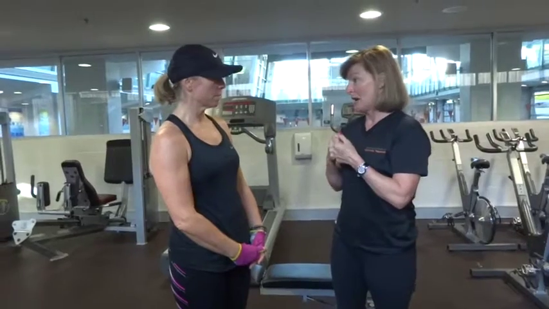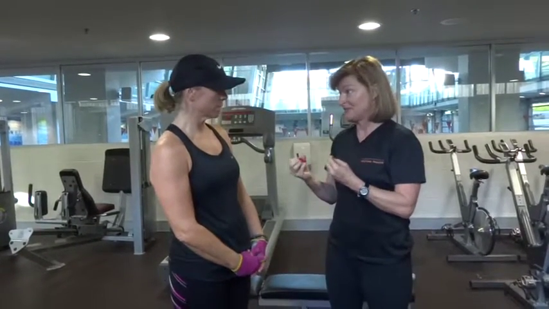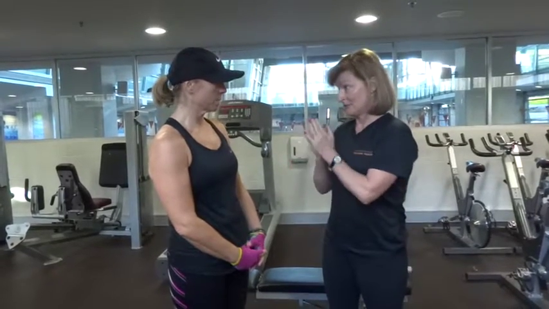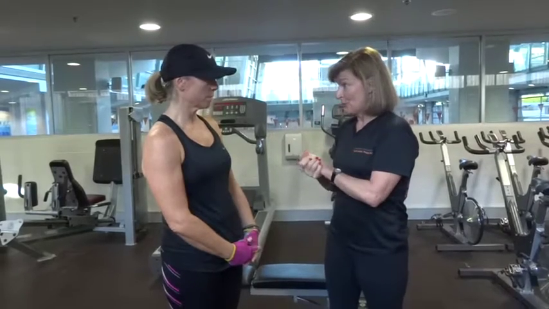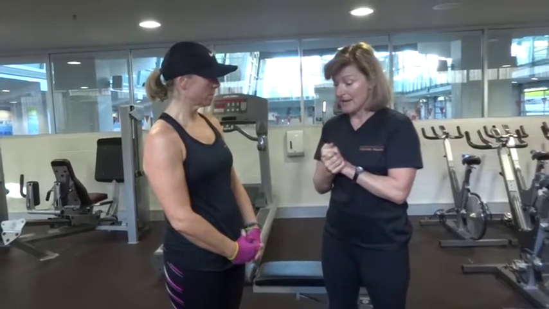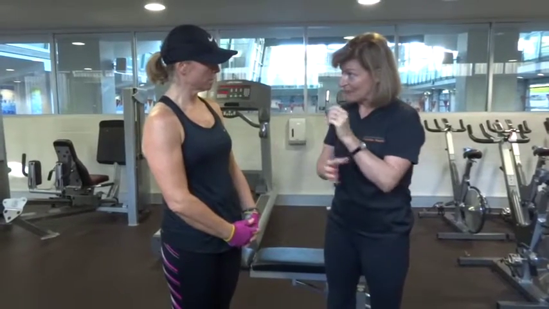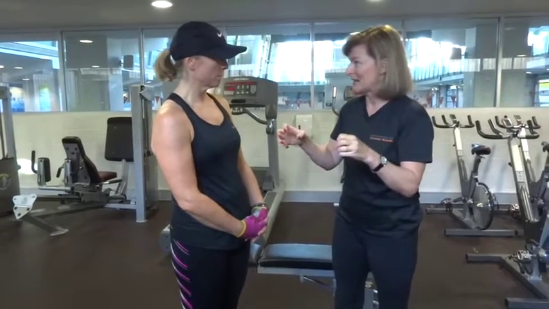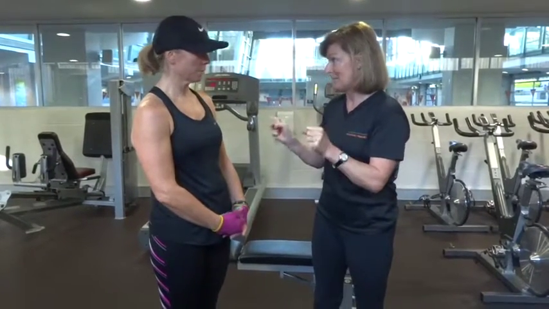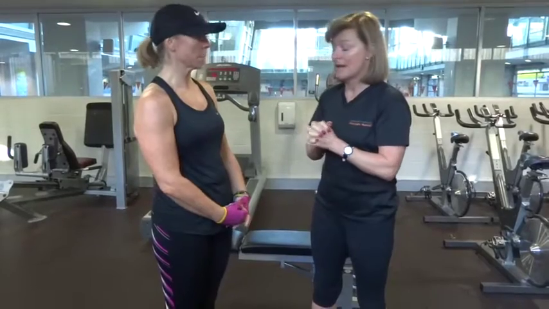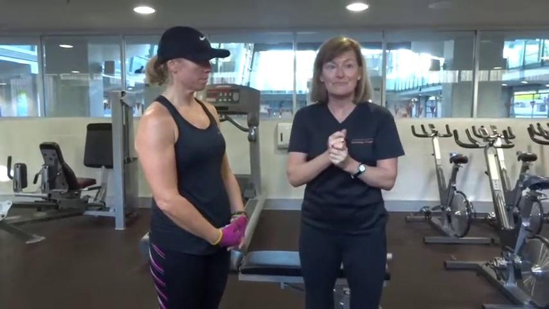Now it will be to an intensity of RM, which is repetition maximum of 10 to 15, which is moderate intensity for endurance. Okay. So I'm going to be spotting you through this exercise. What I find is to grab the wrists before the elbows. I can get to you quicker if you become unstable at any stage. So please let me know.